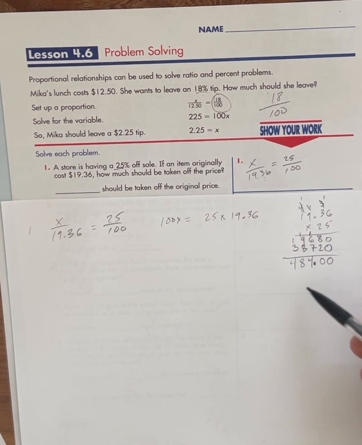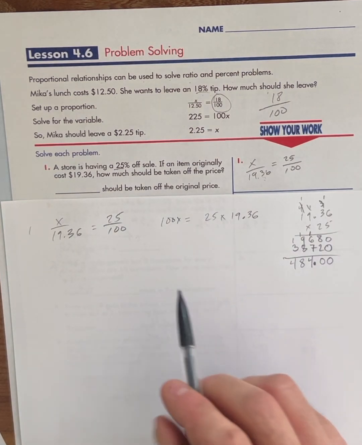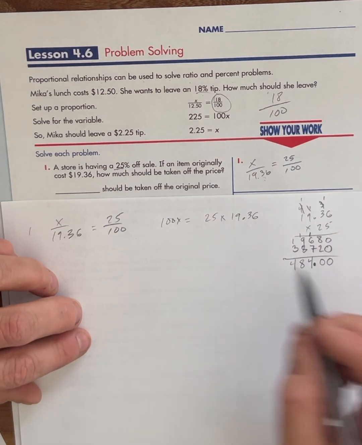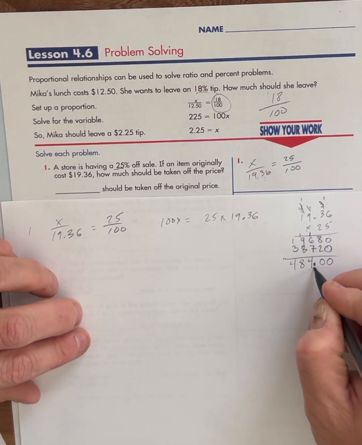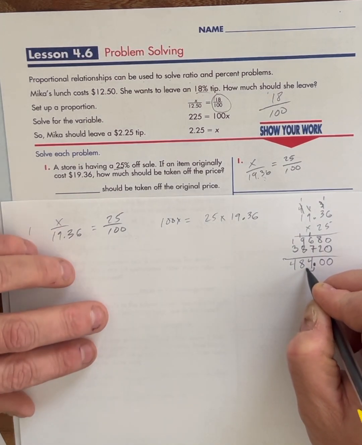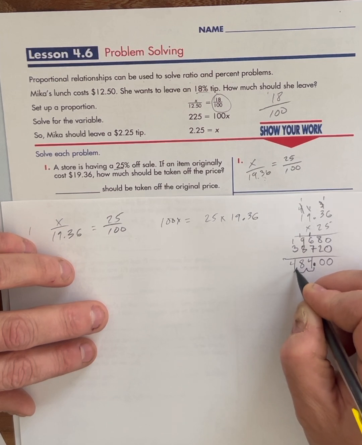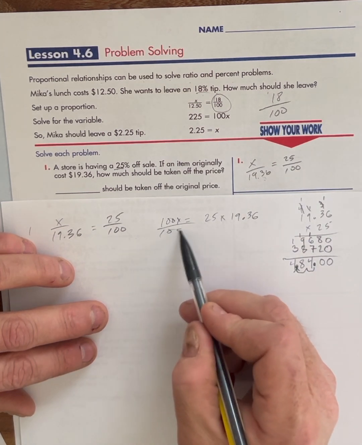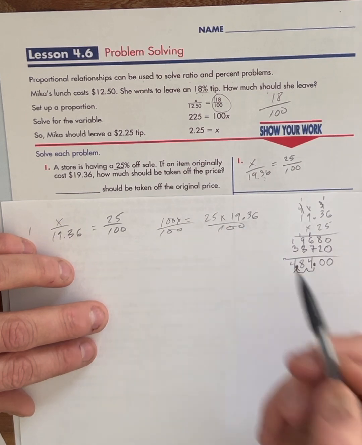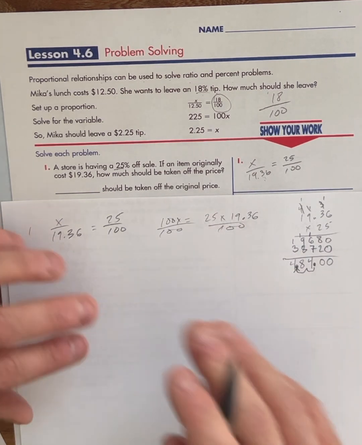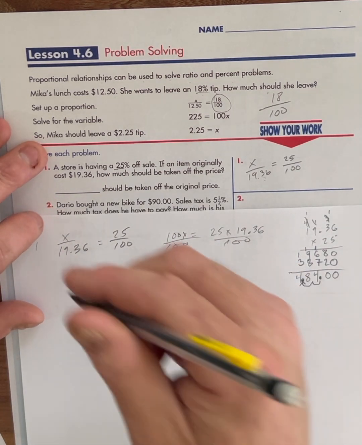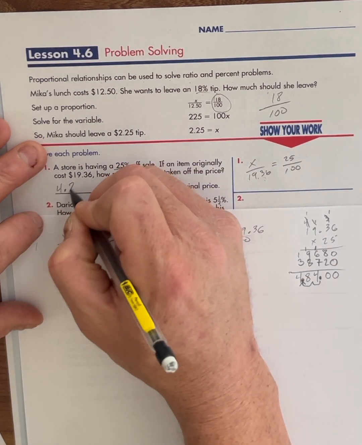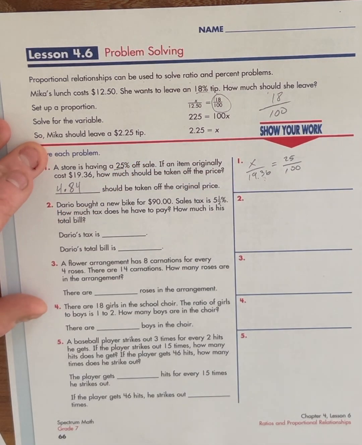That doesn't make sense though. You know why? Because I never divided by 100. So I've got to divide by 100, which means I go 1 spot, 2 spots. That's where my decimal place goes after I divide by 100. Okay, so $4.84 should be taken off.